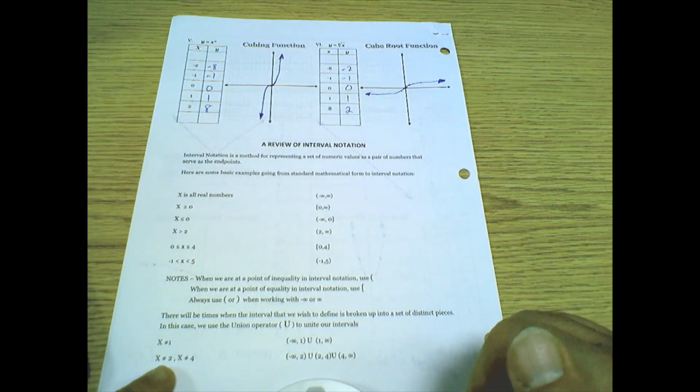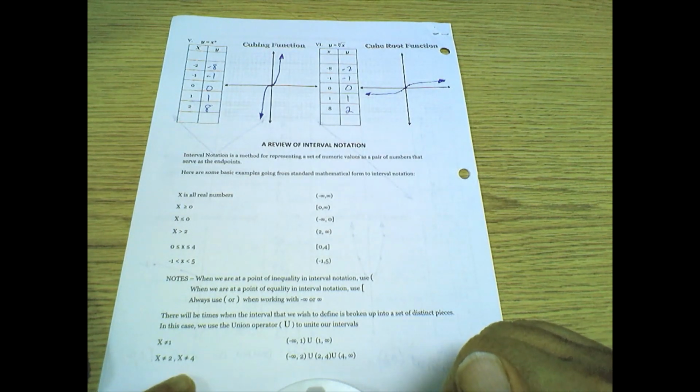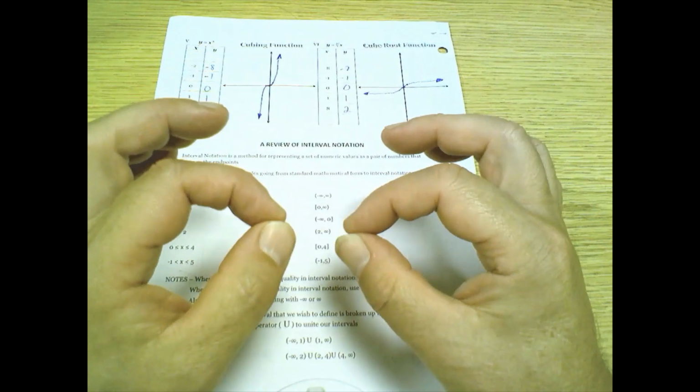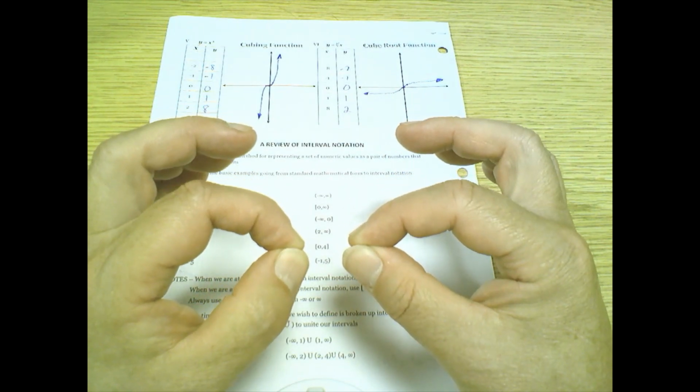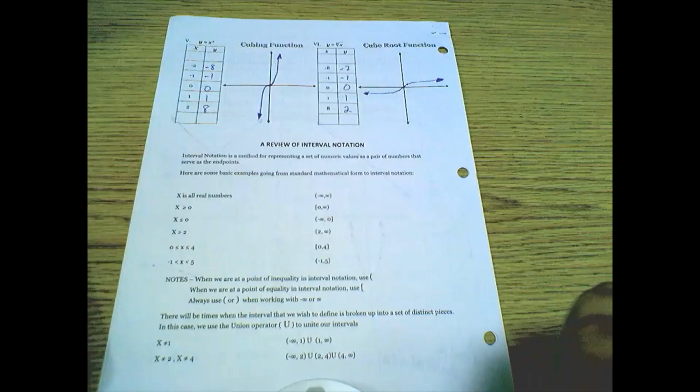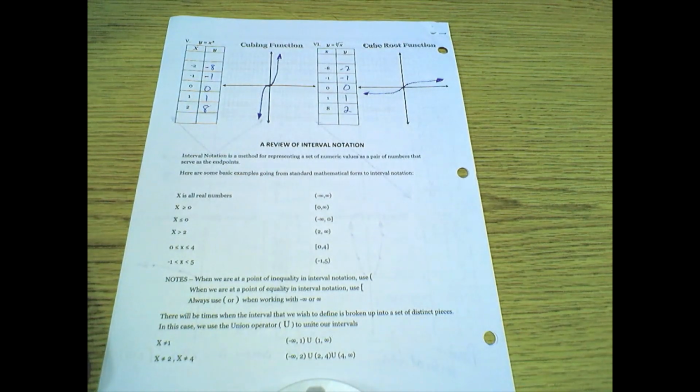And similar, here's an example where I have x not equal to 2, x not equal to 4. I now have a couple, if you want to say, holes in my interval. And again, just handle that by unions. So that's our introduction to this particular section, the intro to chapter 2. Hope this gives you a good start for what you'll be looking into work with on this unit.